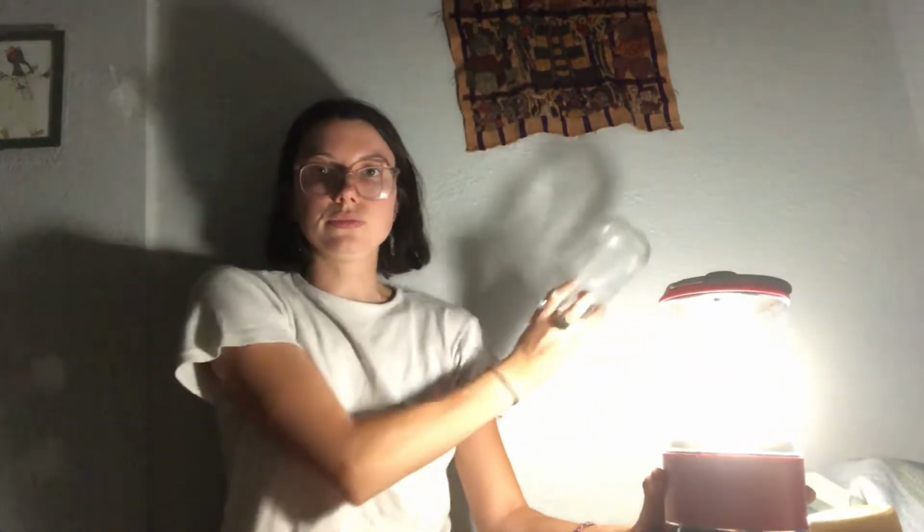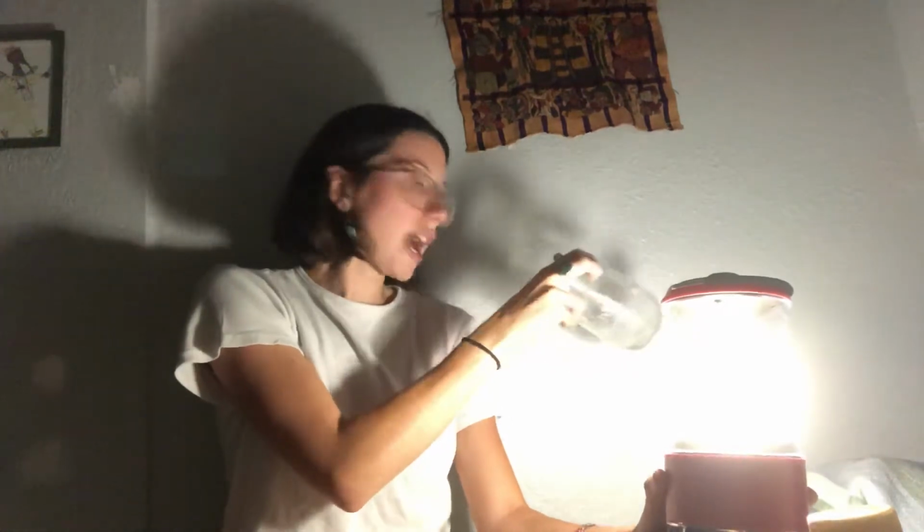What about this glass jar? Do you think this glass jar is going to create a shadow? I can see right through it. Let's find out. It's casting a shadow, but it's not as dark as the shadow that my hand makes. That is because the light can travel through the glass.